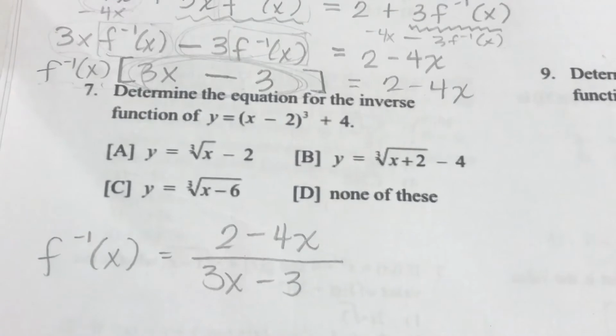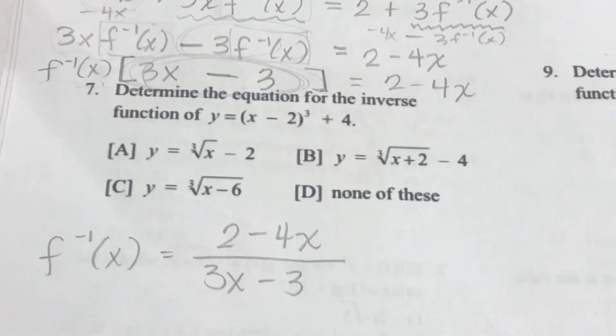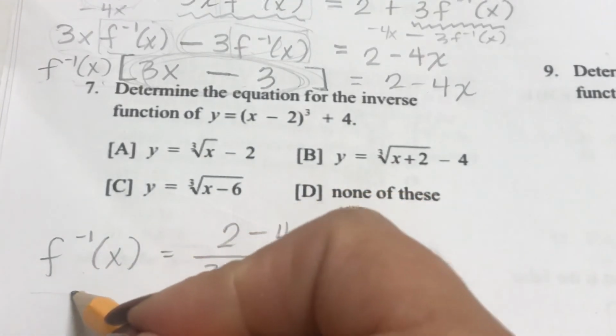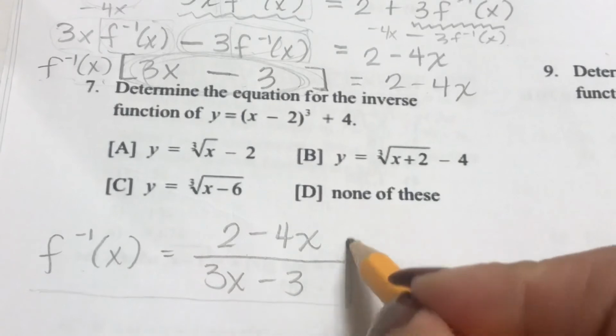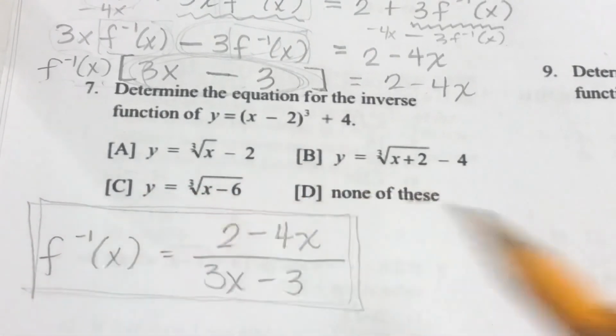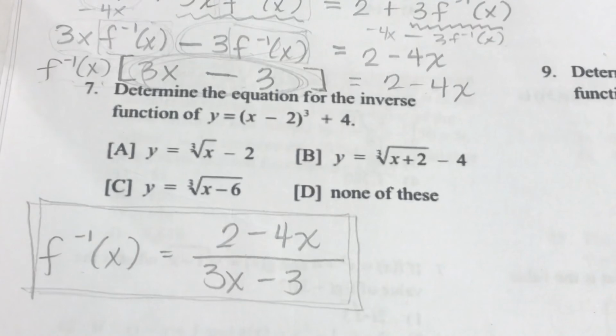Take a look at that and see, is that equal to any of the options given to us? We got f inverse of x by itself. That's exactly what we wanted. So, which one of A, B, and C is this equivalent to? You choose, and we're done.